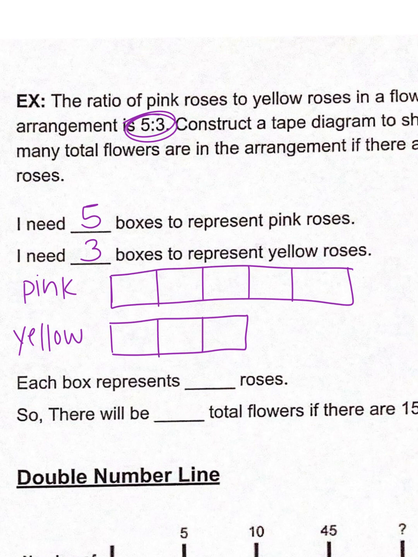So I've got to figure out, if I have 15 yellow roses, what each one of these boxes is going to represent. How many roses would be represented by each box? 5. So I have 5, 10, 15 total. So each box is representing 5 roses.